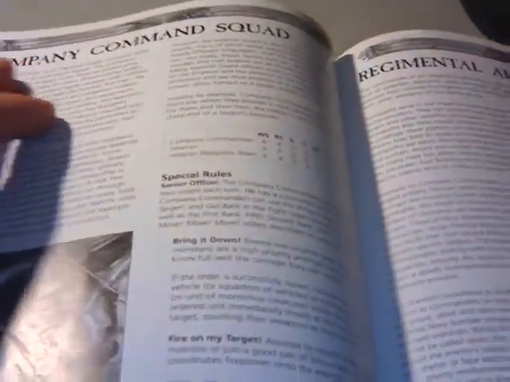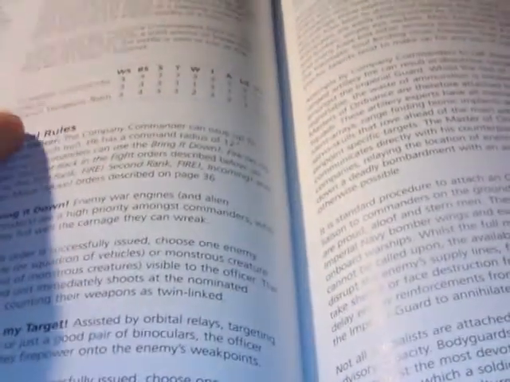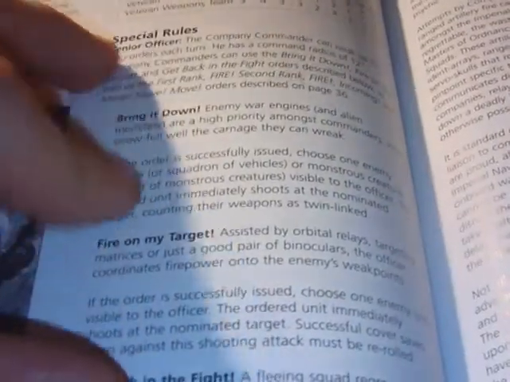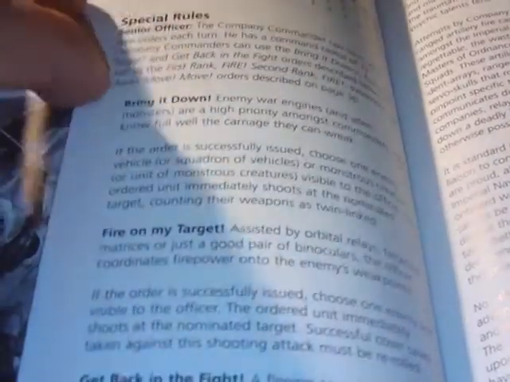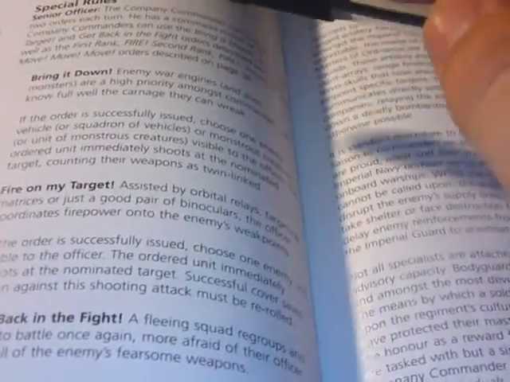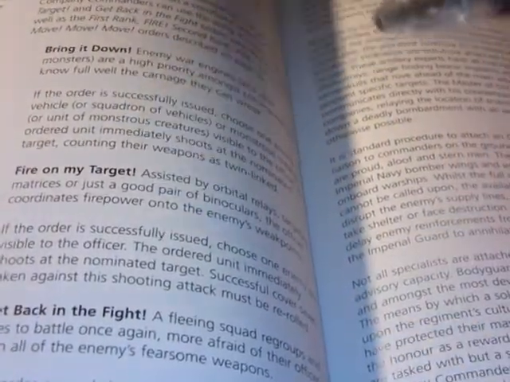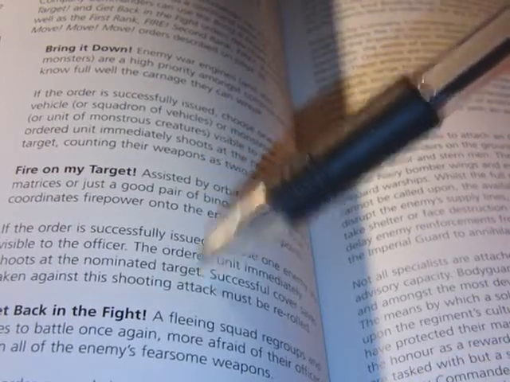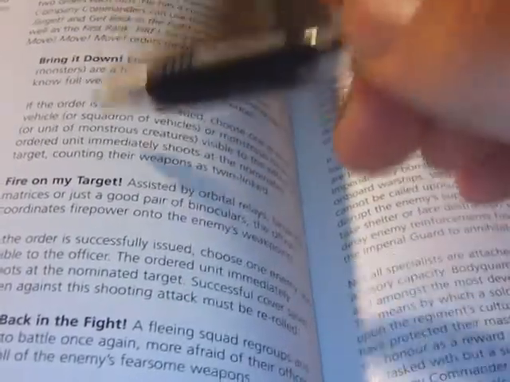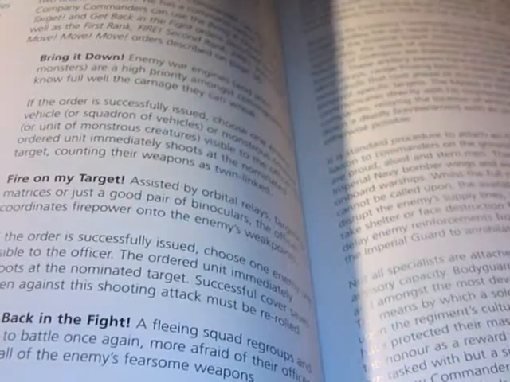Let me back this up a little bit. So like this one's the Company Command Squad page, and on this page it goes over everything for the Company Command Squad. It has a breakdown of its stats, and it has any special rules that are unique to the Company Command Squad. So it has in this case the Imperial Guard can use orders, which are basically ways to tell different guys in your squads to do things. So it lists the orders that are specific only to the Company Command Squad.